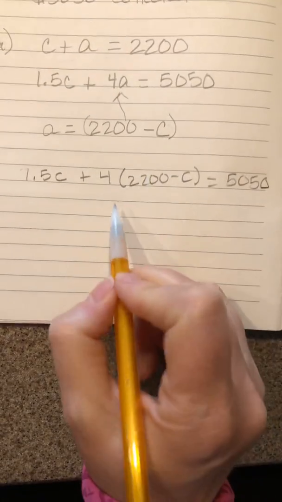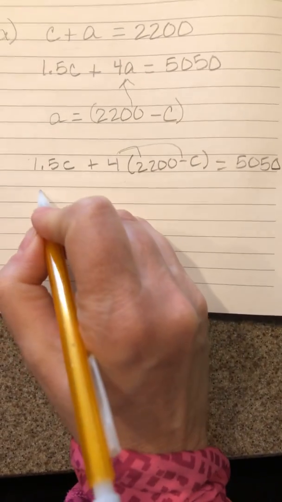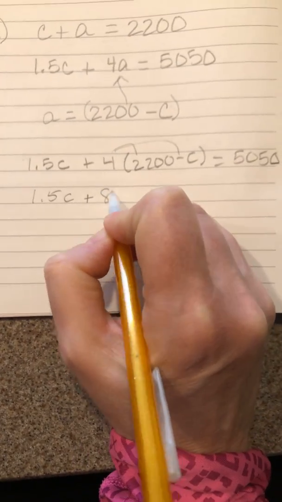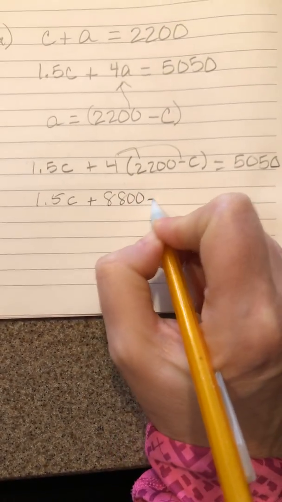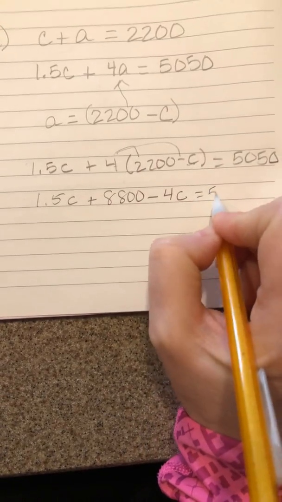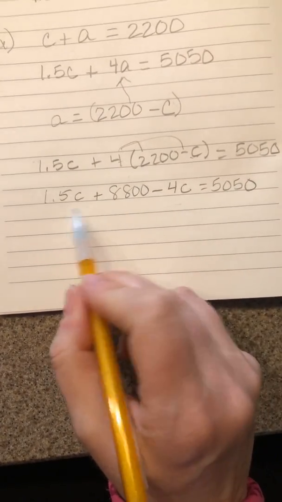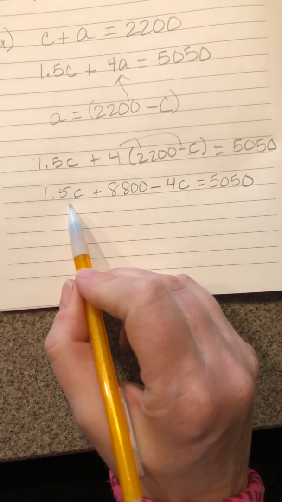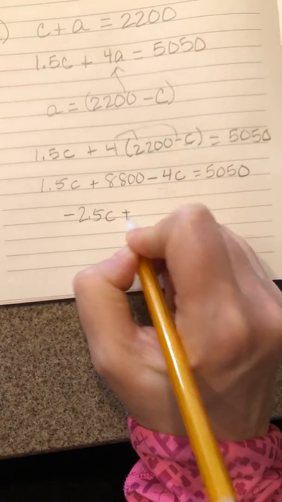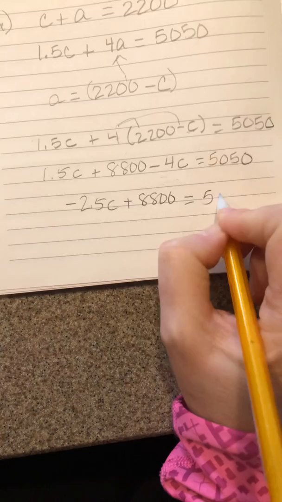Okay. Now you want to make sure you distribute the 4 to both terms, giving us 1.5C plus 8,800 minus 4C. Don't forget to distribute that 4 to the C as well. Then we simplify this, and we're going to end up with a negative coefficient of C, so negative 2.5C plus 8,800 equals 5,050.